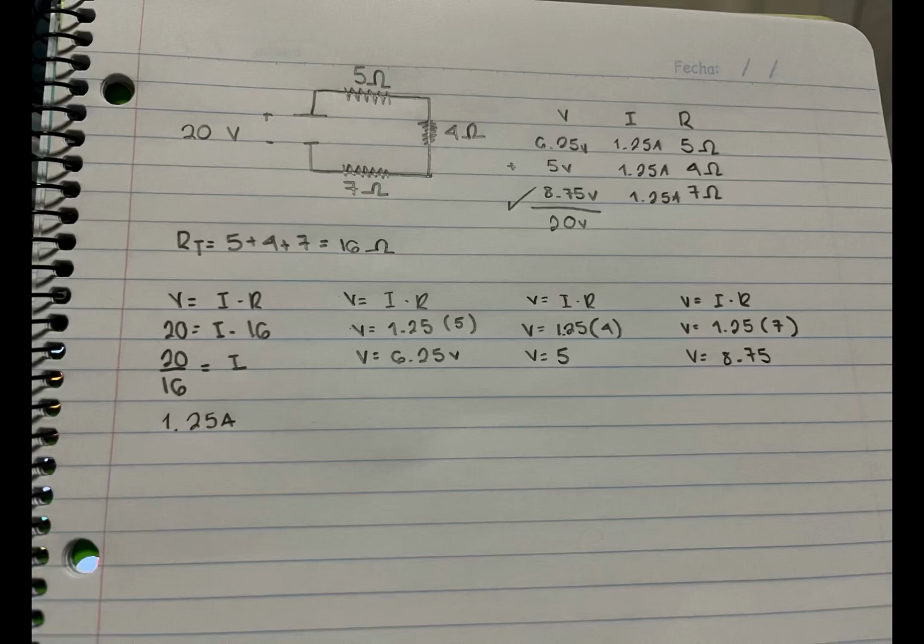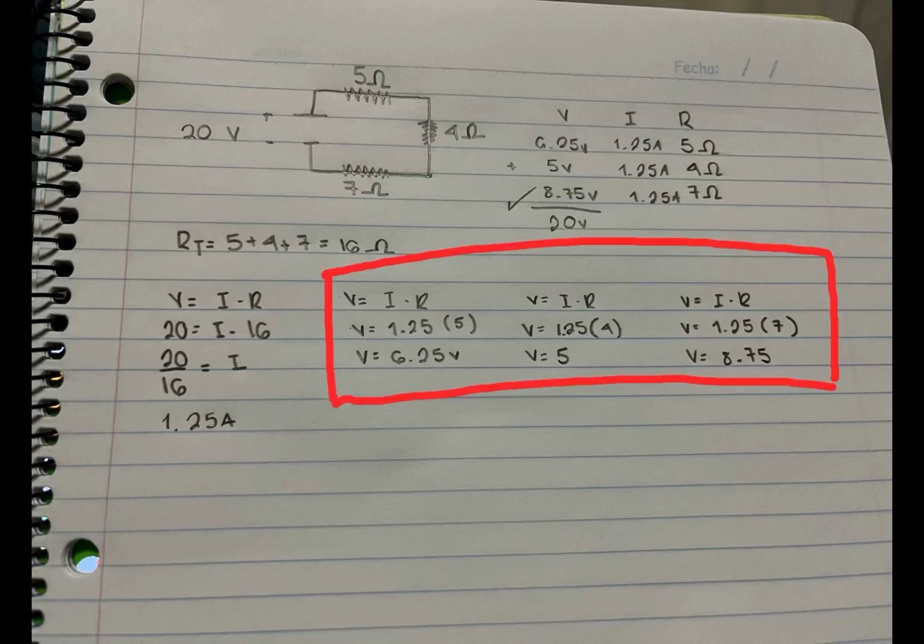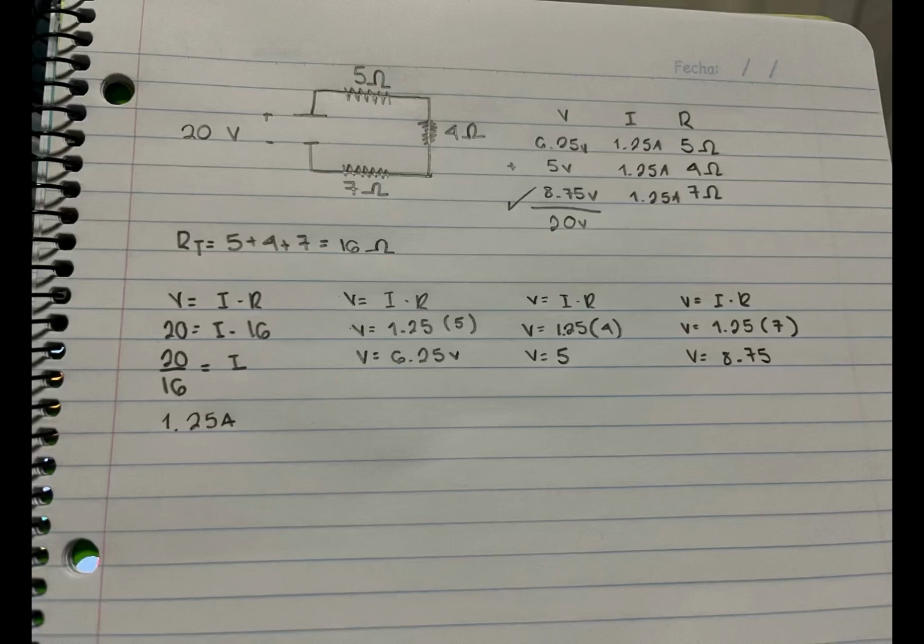After that, we will finally find the amount of volts each individual resistor has, again using Ohm's law. We substitute I and R for the values, and we get the amount of volts that each resistor makes. Once we did that, we can check by adding the amount of volts, and if our answer is the same as the amount of volts your battery has, then your answer is correct.